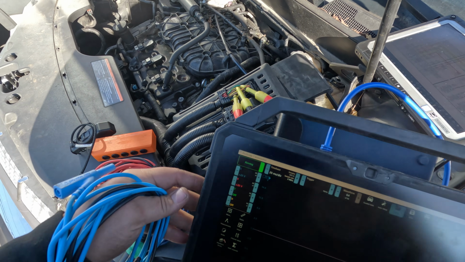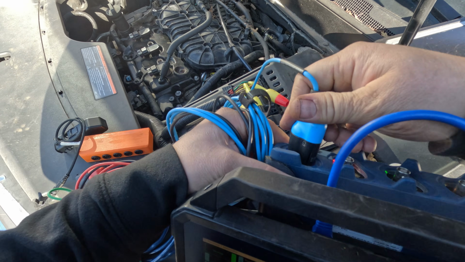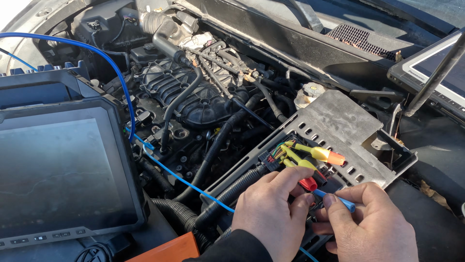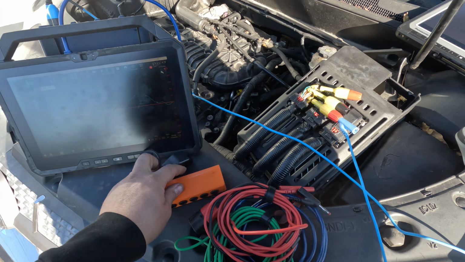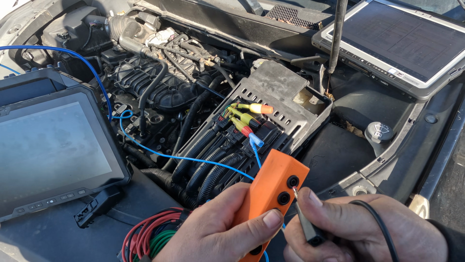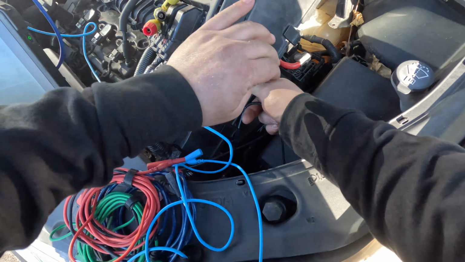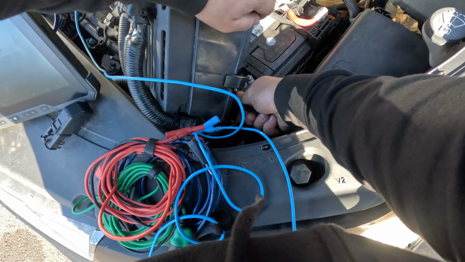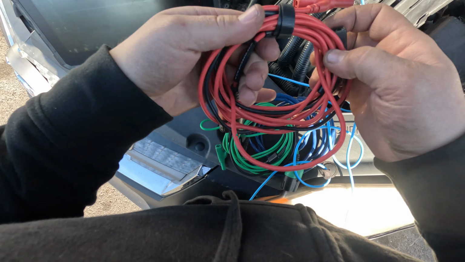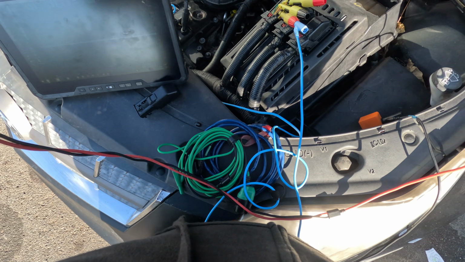Okay, we got the scope here. This is going to be the crankshaft, and we're going to hook it to this ground junction block, which will be connected straight to the battery. Okay, now this will be channel 1, bank 1 intake.